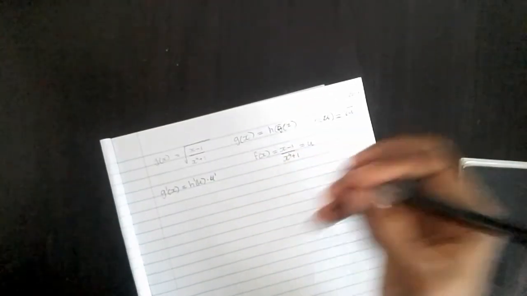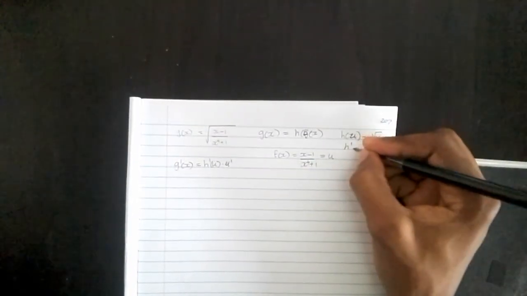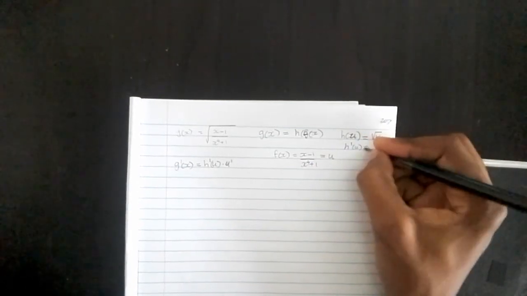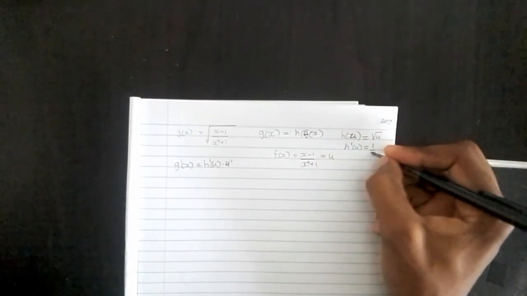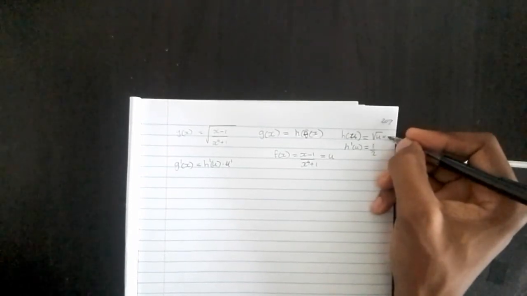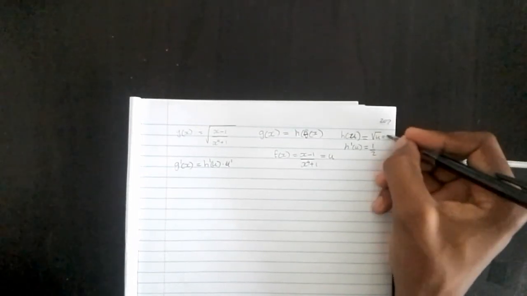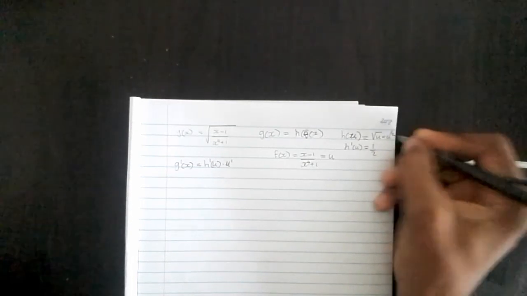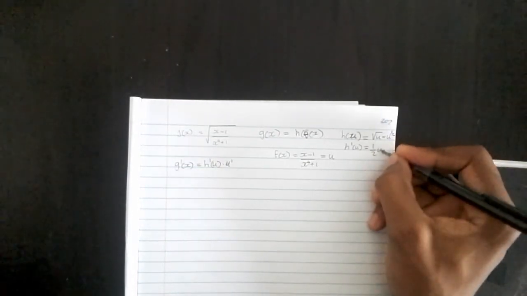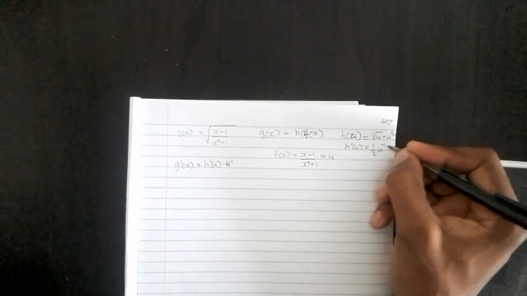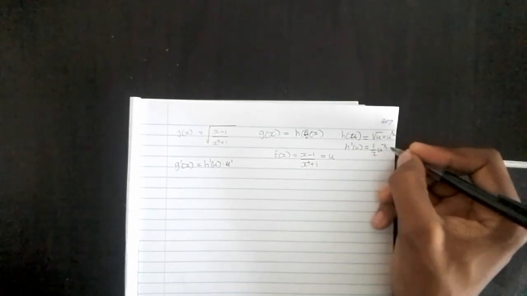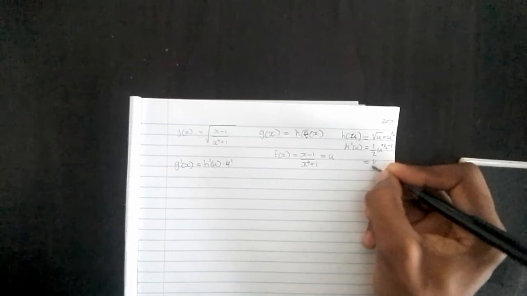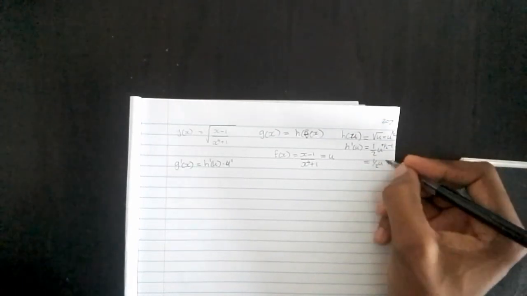So the derivative of h(u) equals half, because remember that the root of u is equal to u to the power half. So it's half u to the power of 1 over 2 minus 1, which is equal to half u to the minus half, right?